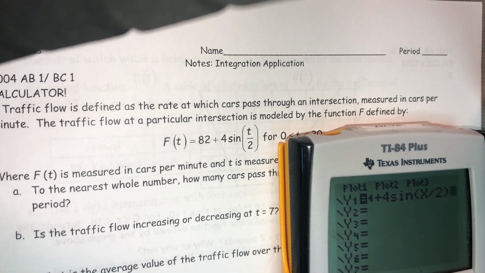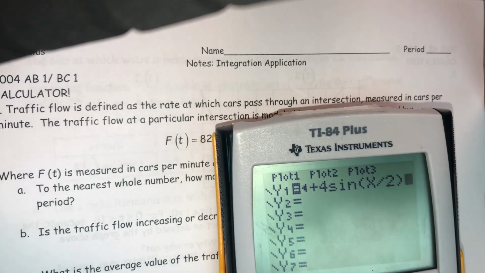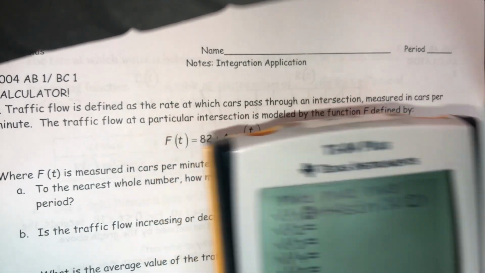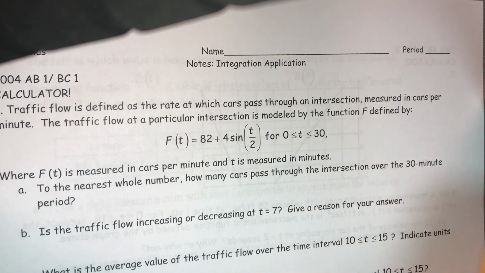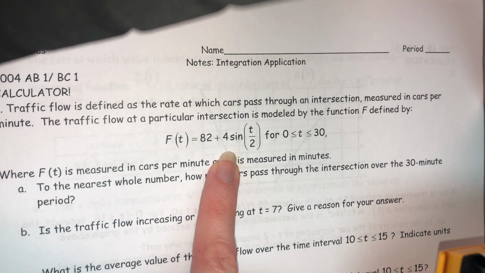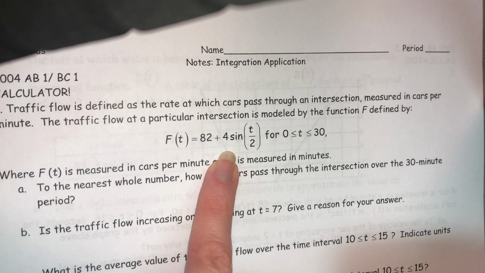This is a trig problem. We definitely need to be in radian mode. And that's the default setting for your calculator. So we always stay in radian mode in calculus unless explicitly told otherwise, which rarely ever occurs at all.